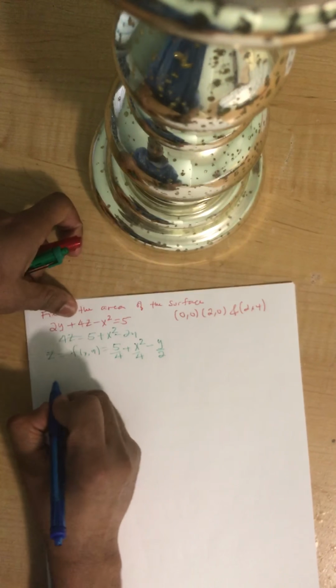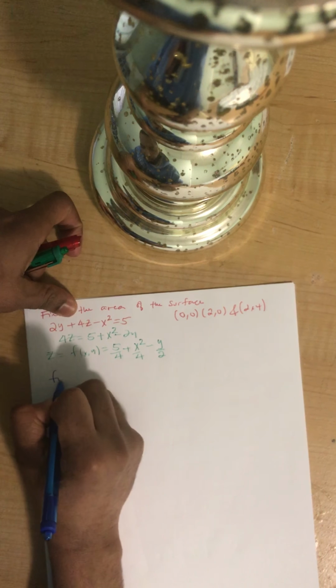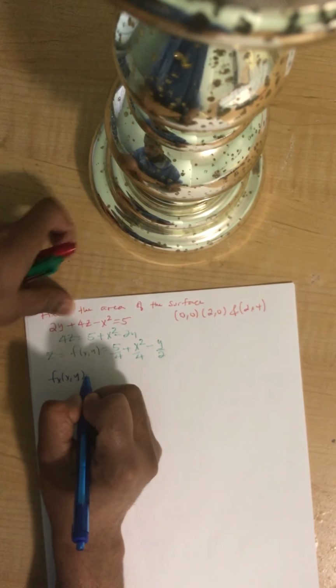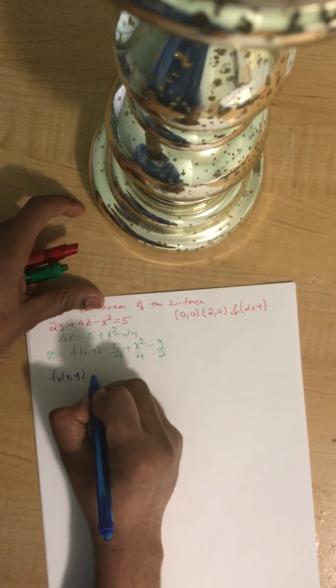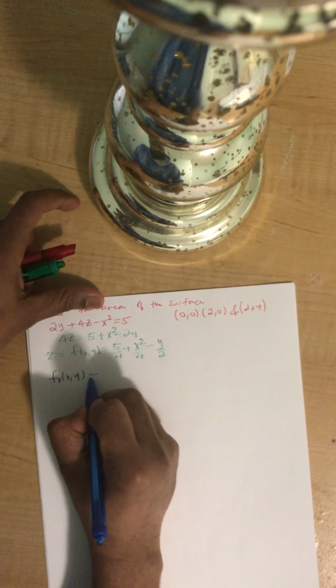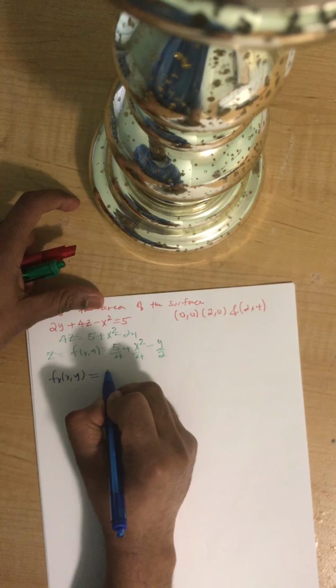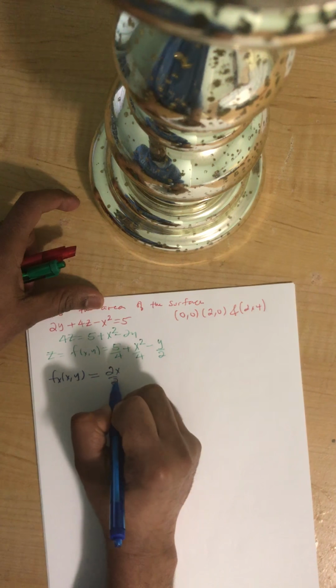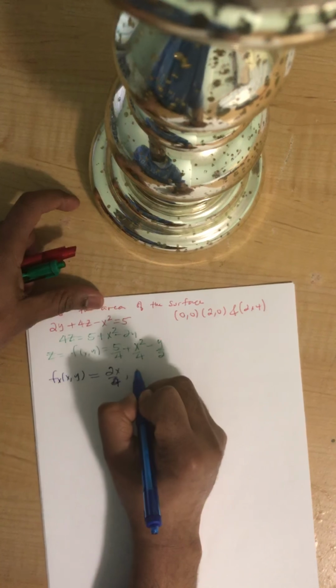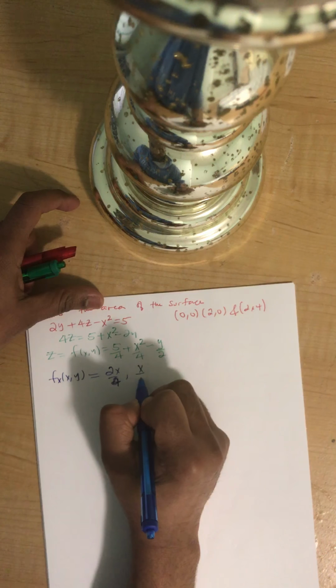Alright, from here we can find f sub x of x, y, which equals 2x over 4. Basically this equals x over 2.